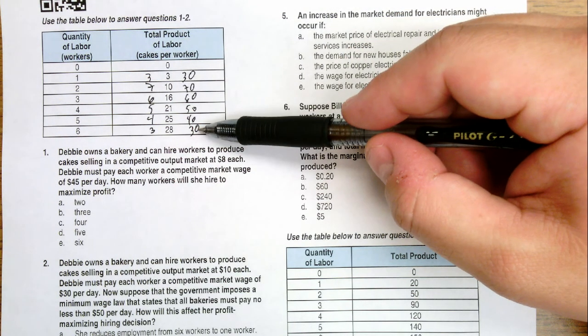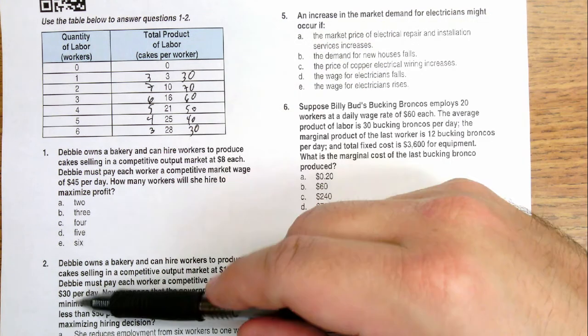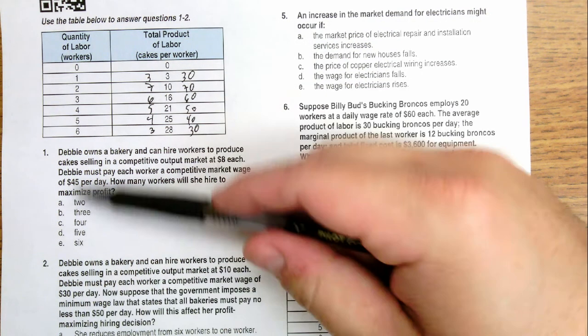So left alone, Debbie would hire all the way up to 6 workers because the marginal benefit is $30 of the 6th worker, and that's equal to his cost of $30. So the marginal benefit equals marginal cost at 6.